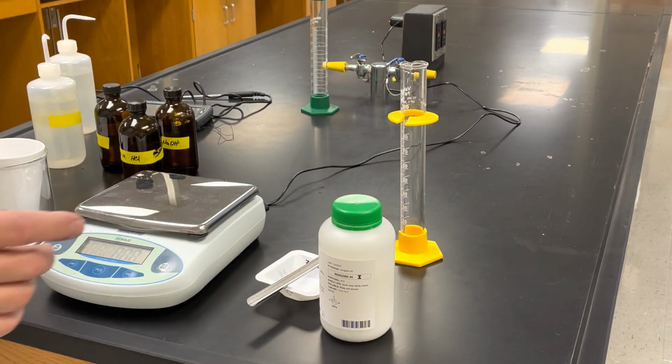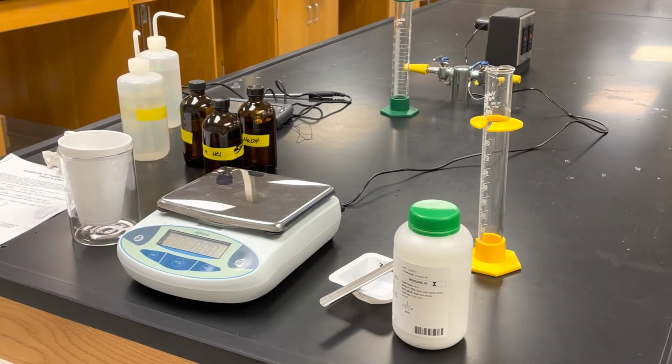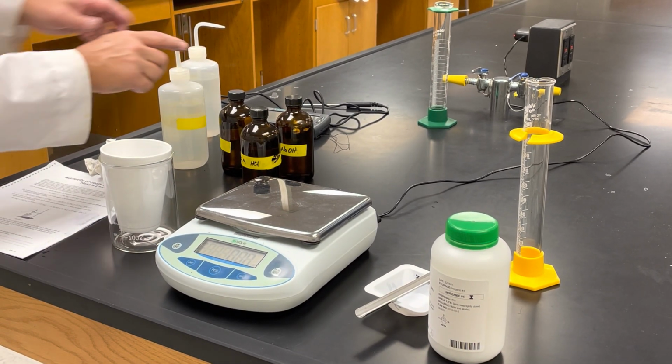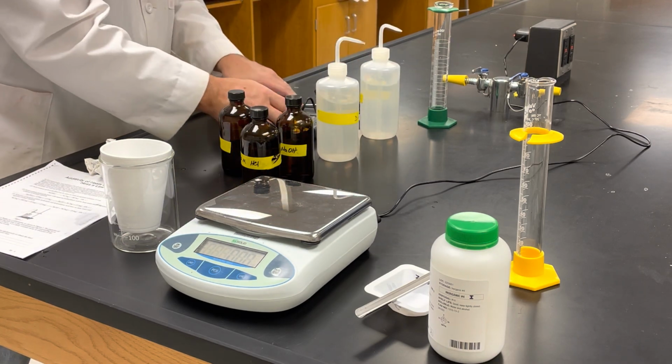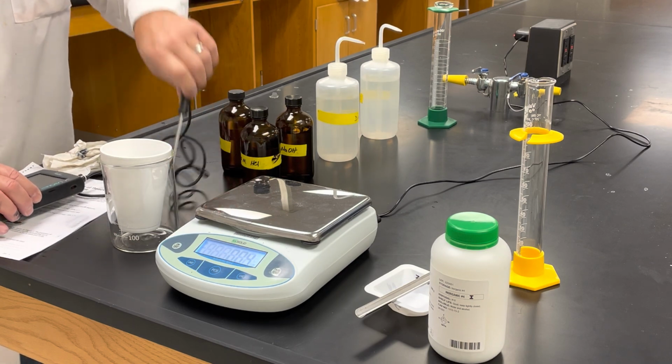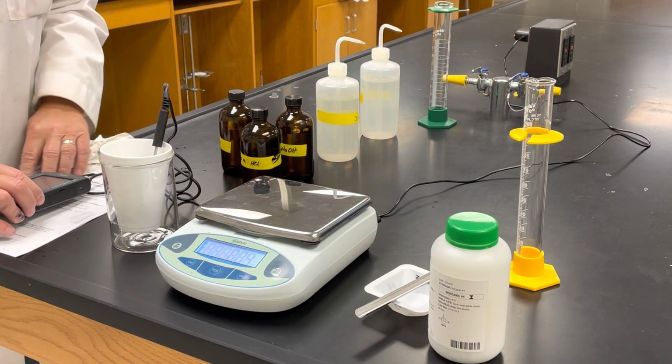Okay, so I used 100 milliliters of water, and it's in my calorimeter. Now, I'm going to take a LabQuest, and I'm going to use the temperature probe, and I'm just going to get the temperature of this solution.